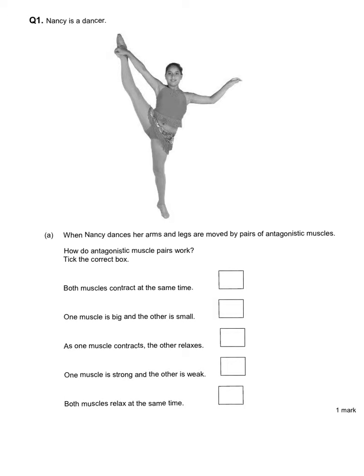Now this whole question is about respiration in fact, but they introduce it with a question about dancing and movement and muscles. And so an important word here, this is Nancy and she's moving her arms and legs as she dances using pairs of antagonistic muscles. Now antagonistic muscles are like your bicep and your tricep. And so here is her bicep, and when that contracts, her arm will move this way. And what will happen is the muscle will sort of bunch up and thicken, and that's what you see in the cartoon muscles that have contracted and somebody's flexing their muscles.